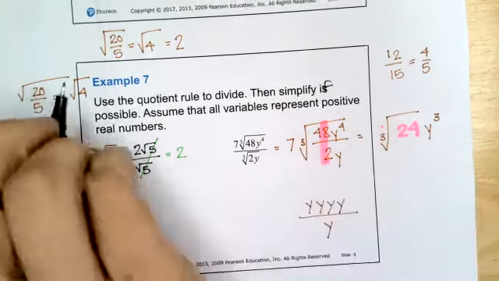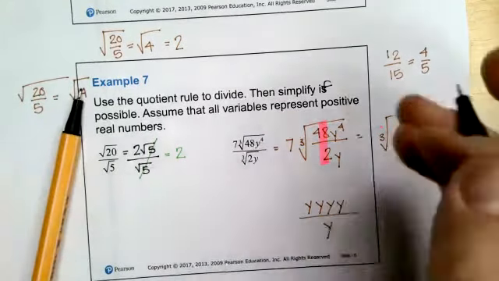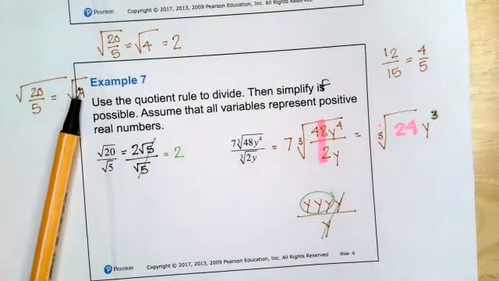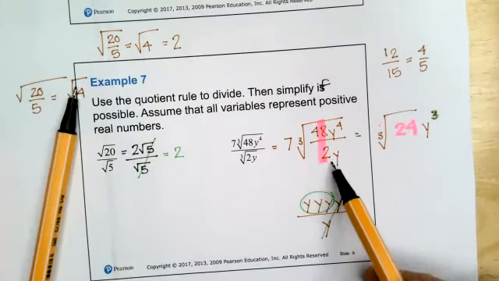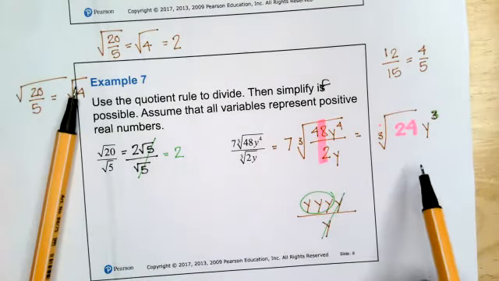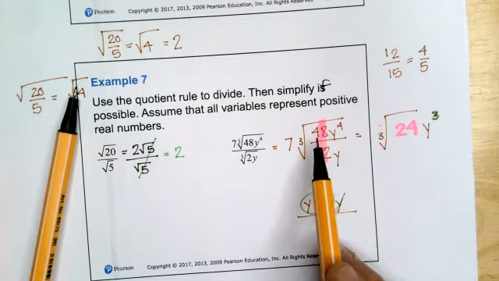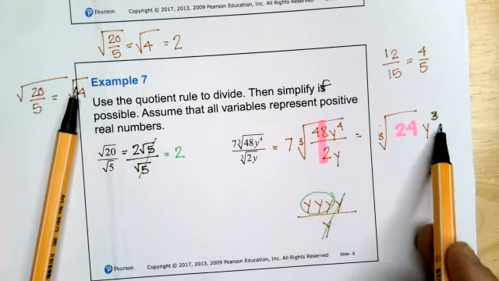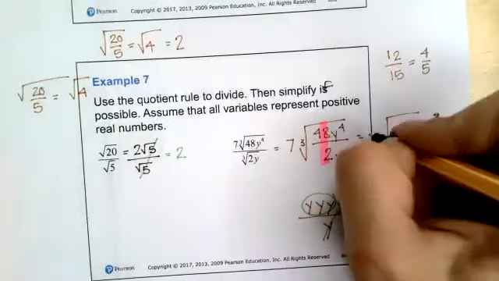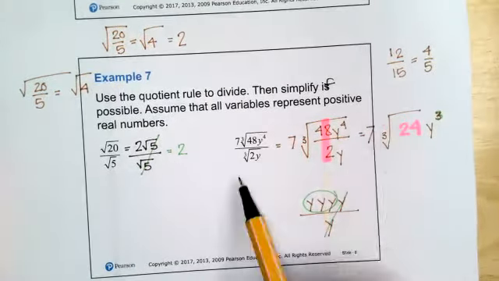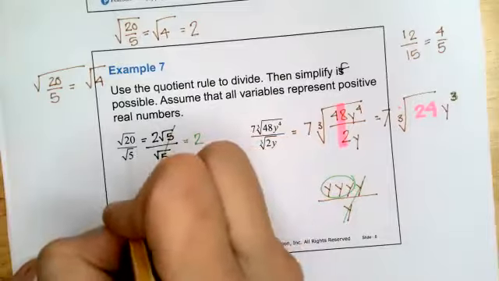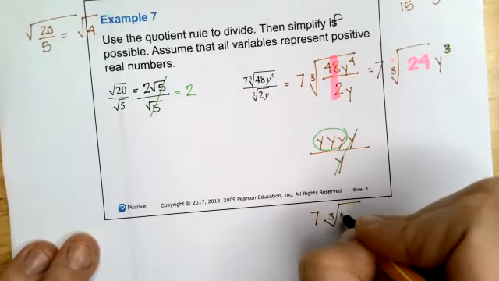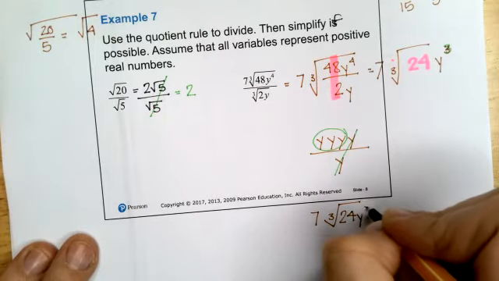Or I have 4 y's up here, and 1 y down here. 1 is canceled, and I'm left with 3 on top. So you can subtract 4 minus 1 is 3, or you can draw a picture like that. Instead of 48 divided by 2, I have 24. Instead of y to the 4th over y, I have y to the 3rd. And I need to keep that 7 in front. So this all simplifies to 7 times the cubed root of 24y to the 3rd.